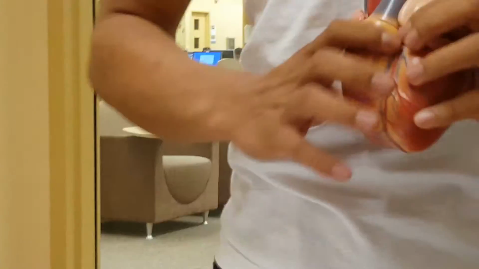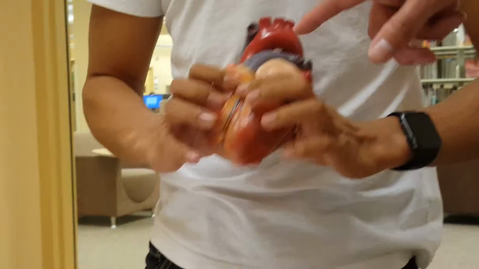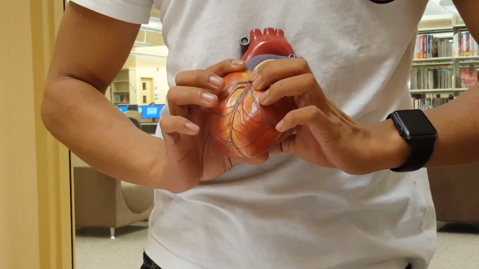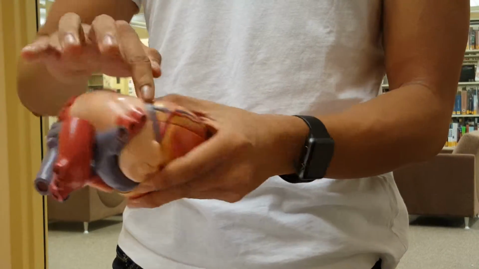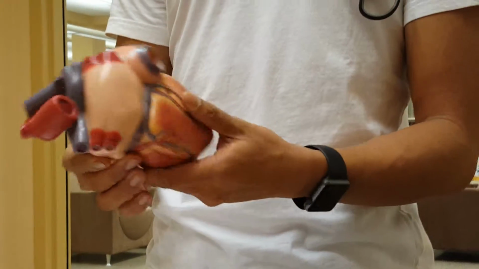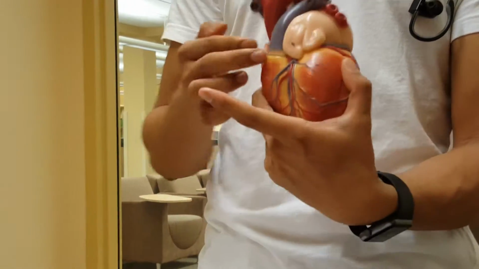The coronary sulcus goes around and separates the atrium chambers from the ventricle chambers. Can we not see it? Cause there's stuff here. How do you see the coronary sulcus? You can't visually see it, it's just the division between the atrium and the ventricle. So it's kind of covered. It's usually where all the blood vessels go around.